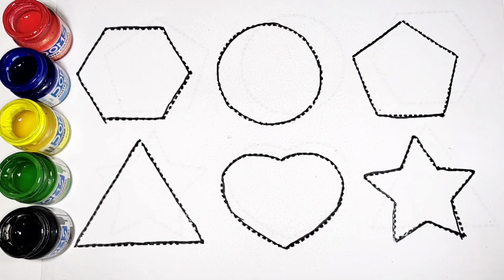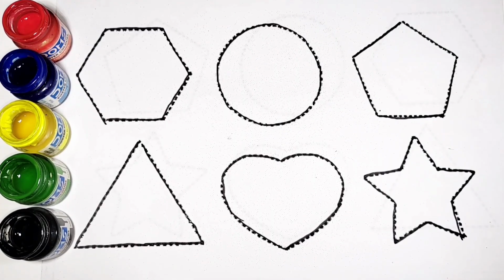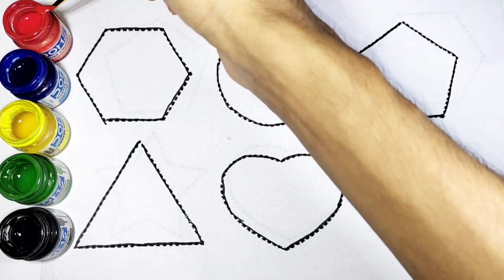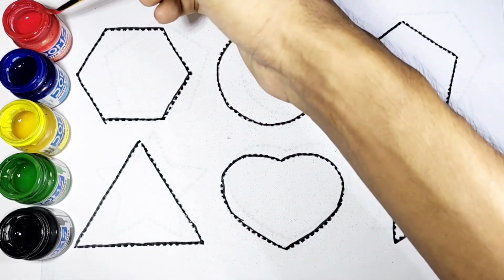Kids, now we're coloring 2D shapes. First we are using and mixing the color of red. Kids, now we're coloring the shape of hexagon.